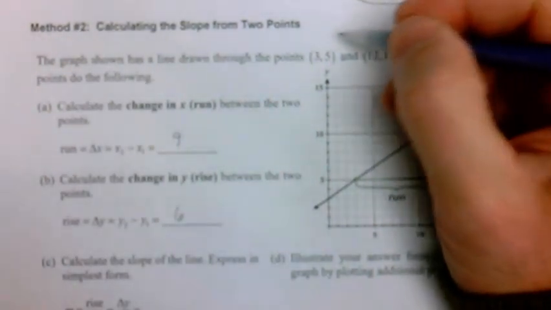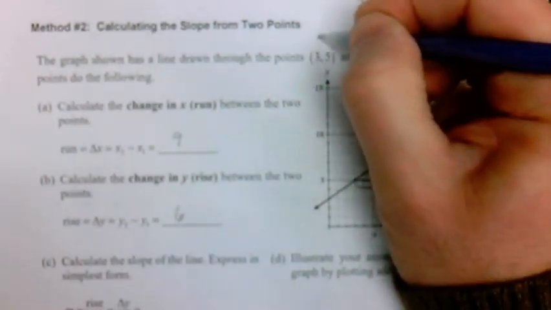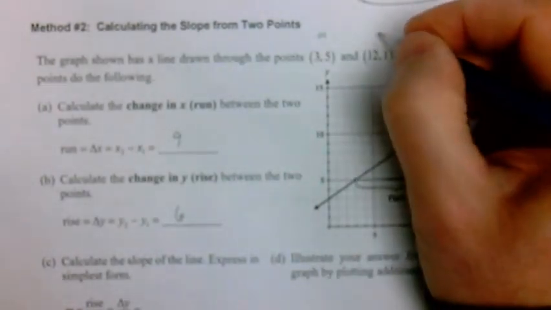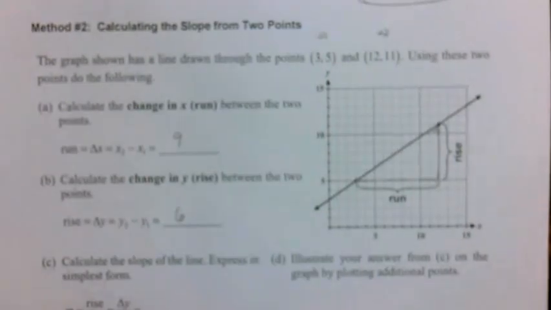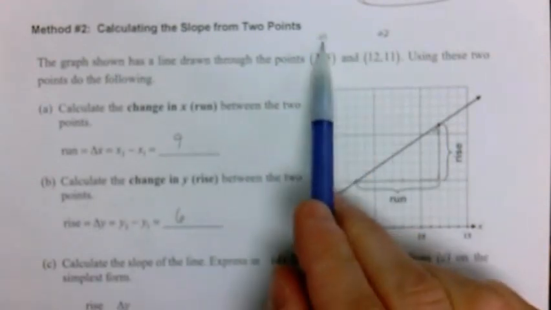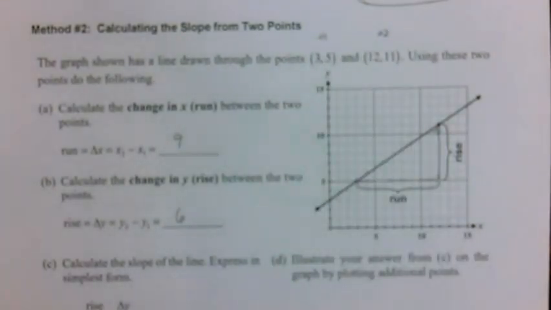Well, I'm going to call (3, 5) point number 1 because it's further to the left. I'm going to call (12, 11) point number 2 because it's further to the right. And even if I didn't know which one was further to the left or to the right, that's the first one, that's the second one. So this will be point 1 and this will be point 2.